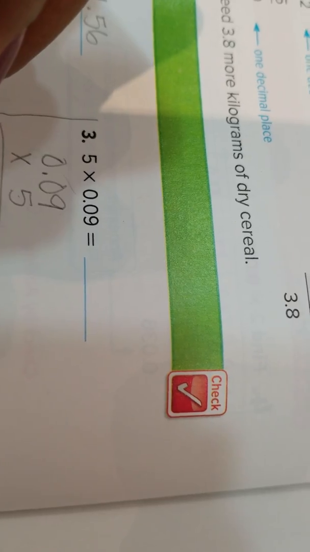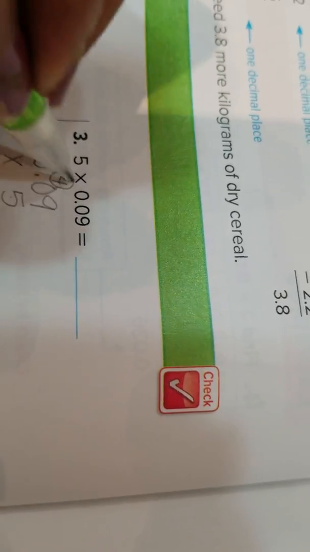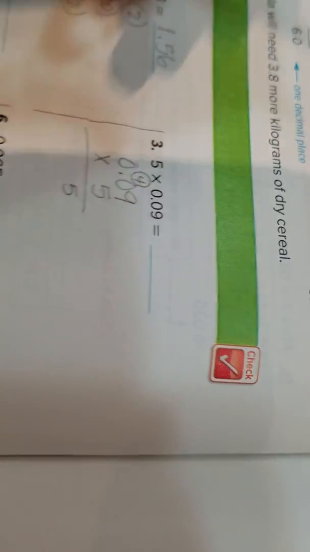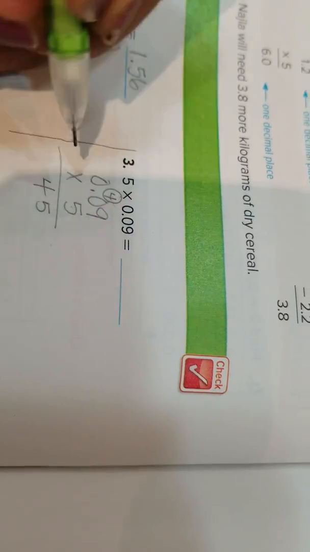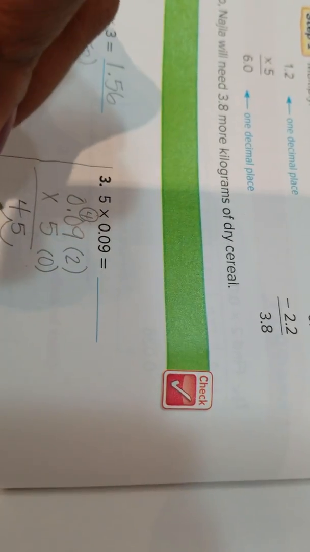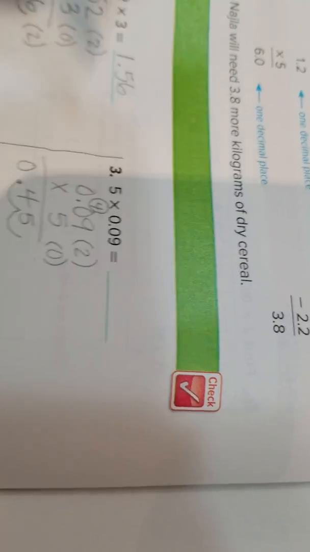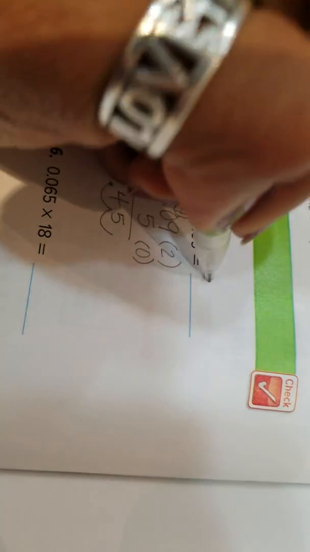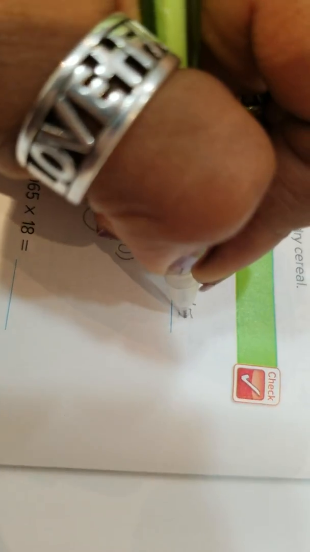Okay, question 3. We're going to start with our longest number on top. 5 times 9 is 45. 5 times 0 is 0 plus 4 is 4. Okay, we have 2 digits after this decimal, none after that one, 1, 2. And we can put the 0 in the front, so 0.45.